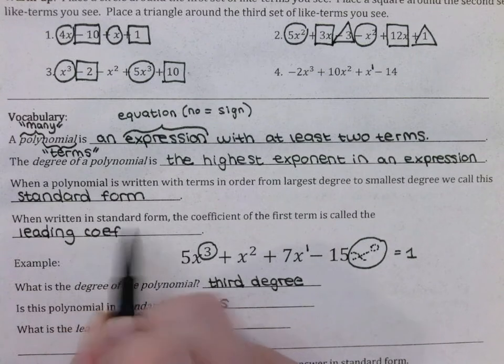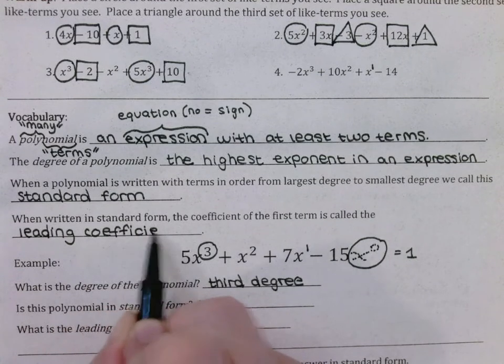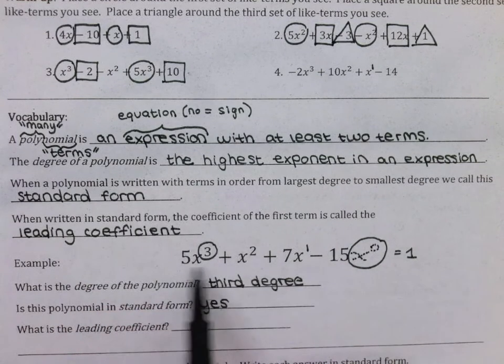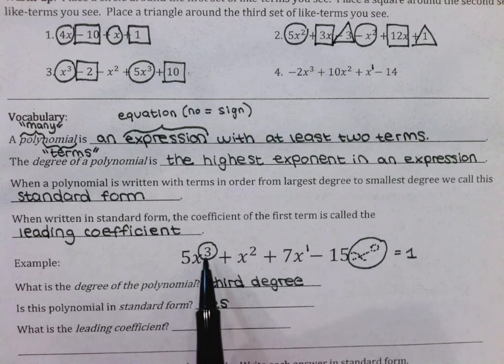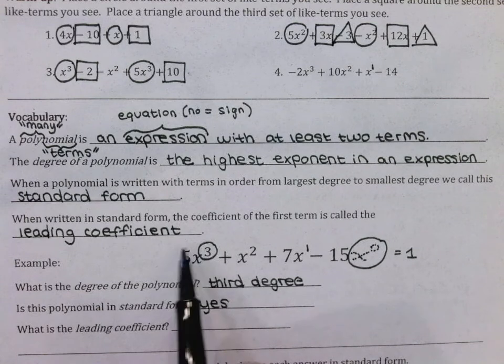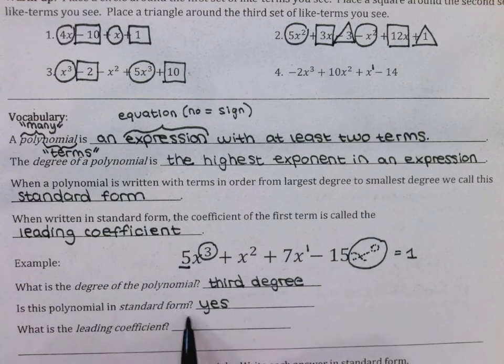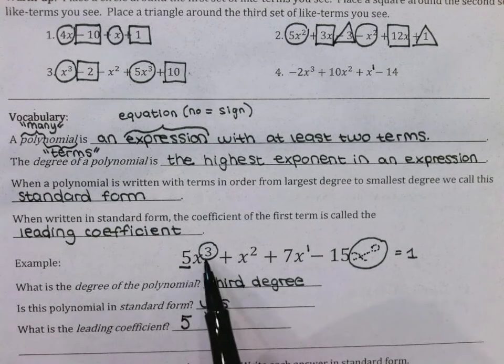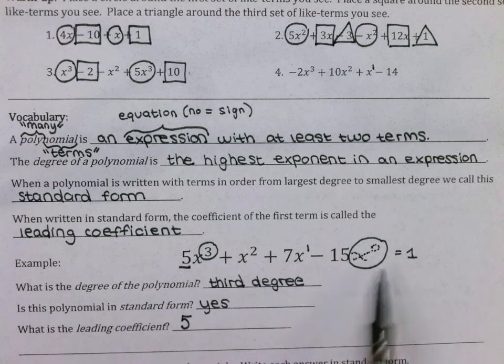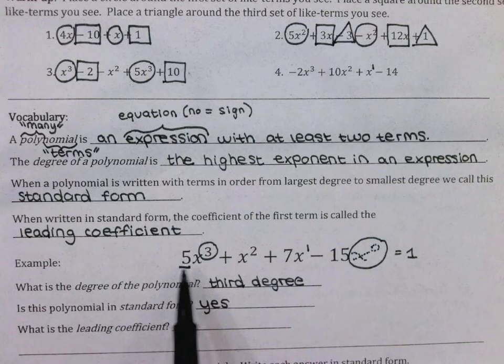Leading coefficient. So in this case, for our leading coefficient, we have to find the term with the largest exponent, so that's 5x to the third, and we just want the coefficient, we just want that 5. So that's our leading coefficient. It's always going to be the coefficient that's attached to the term with the largest exponent. And if it's already in standard form, then we know it's just going to be that coefficient that's right out front in the lead. So that's where that comes from.